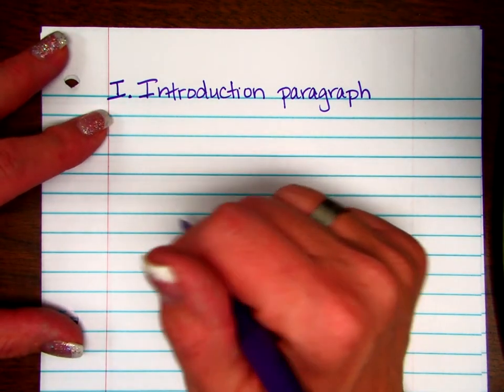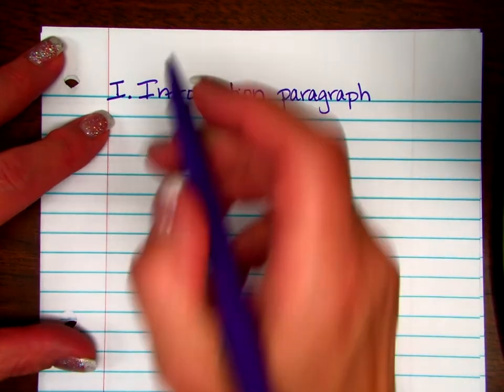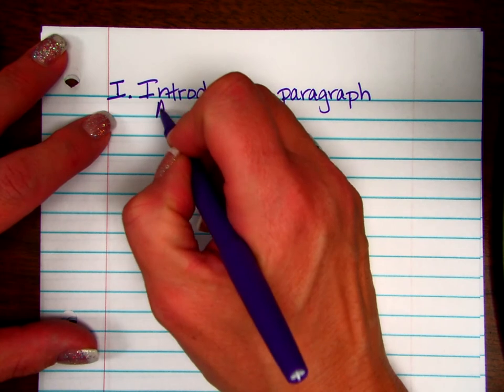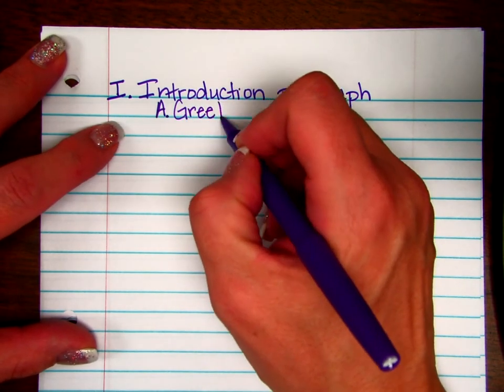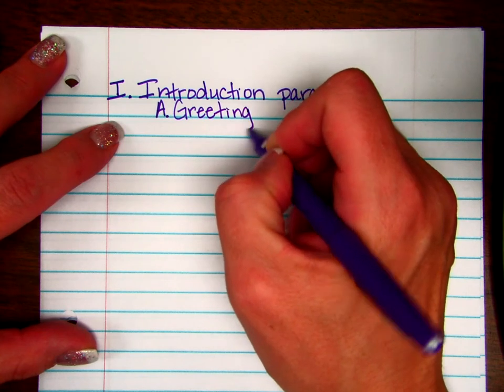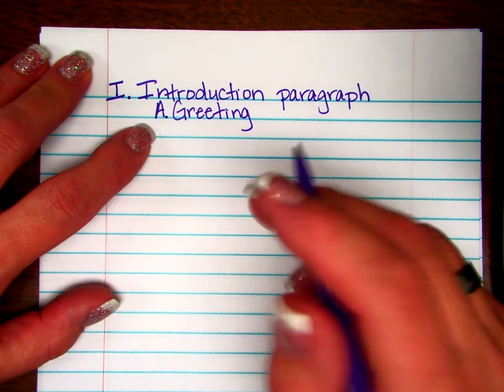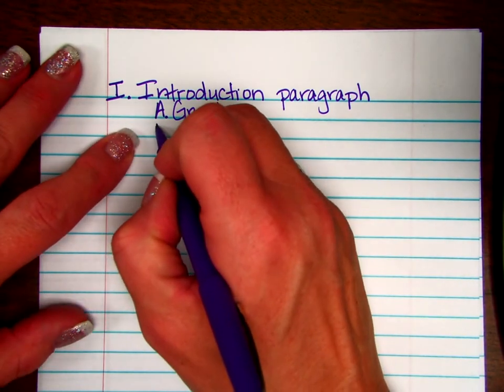So the details that are going to be included there will start with a greeting. So we're going to indent, put a capital A, and then just put greeting. And tomorrow, when we work on taking the plan and turning into a rough draft, I will help explain what a greeting will look like. So for now, just put greeting. This is where you say hello in your letter.